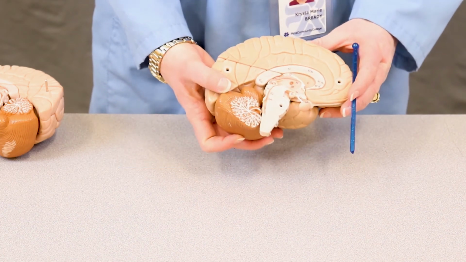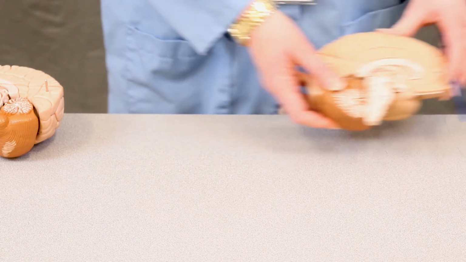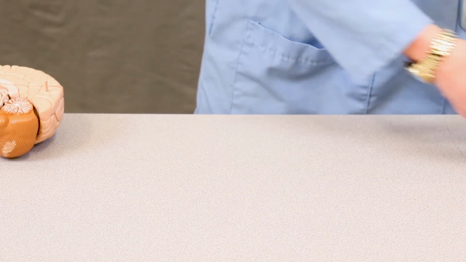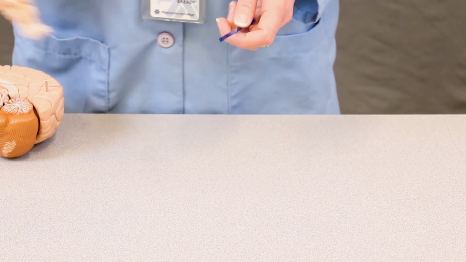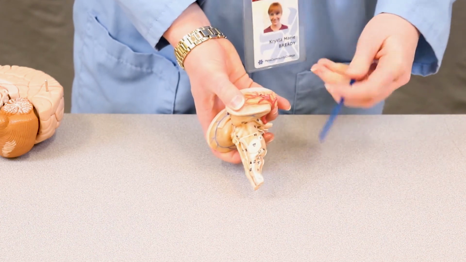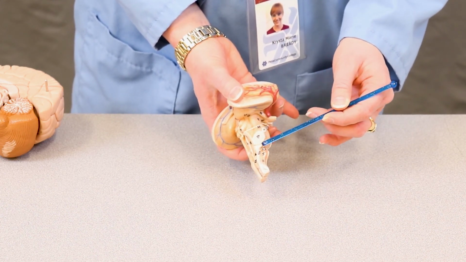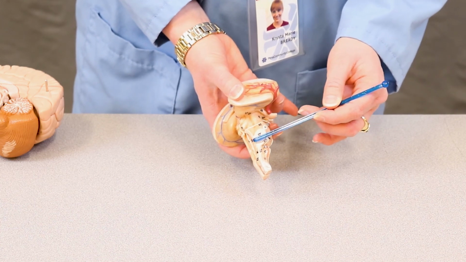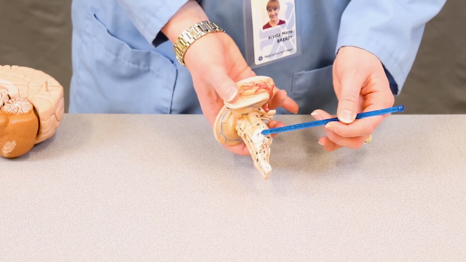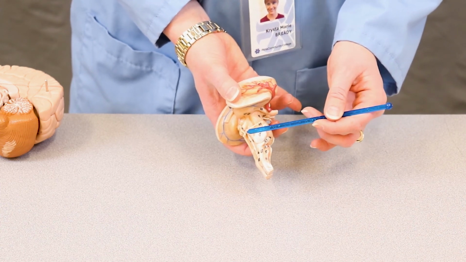One other thing that I will point out, and I'm actually going to grab a different model for this last part. Okay, so this is our brainstem model again. And notice that we've got these areas of white matter right here. And they're cut off, but these are stalks that will connect the brainstem to the cerebellum.